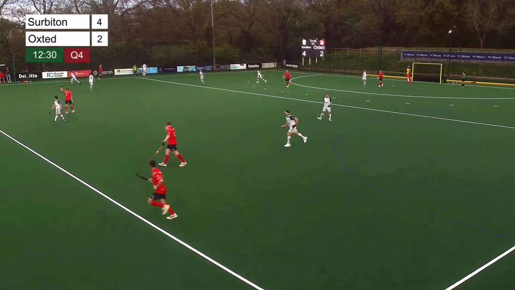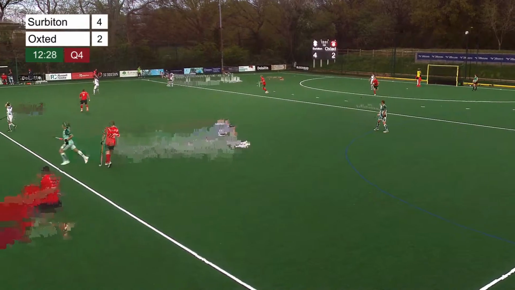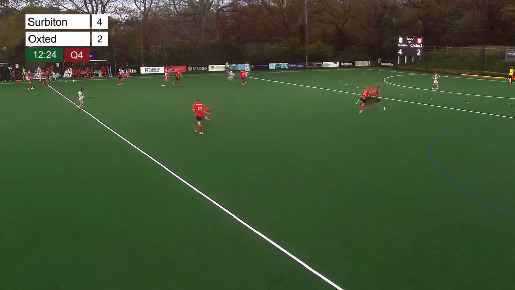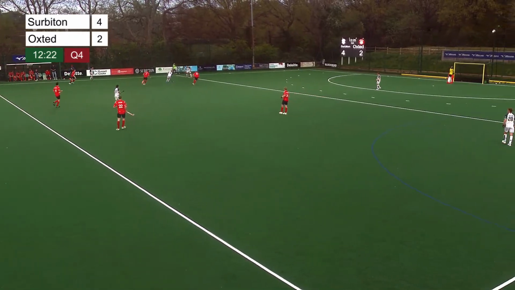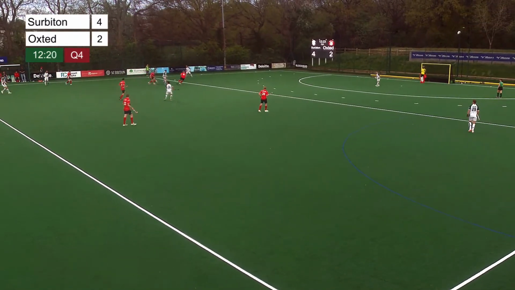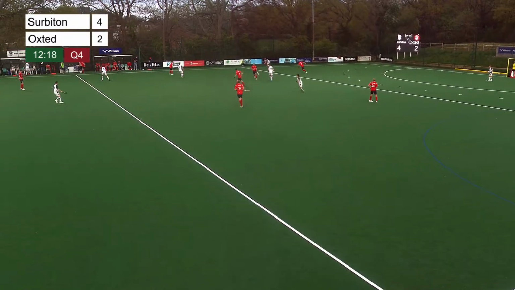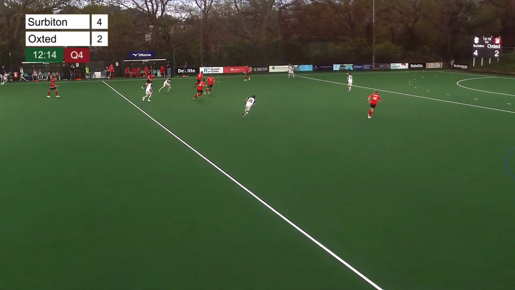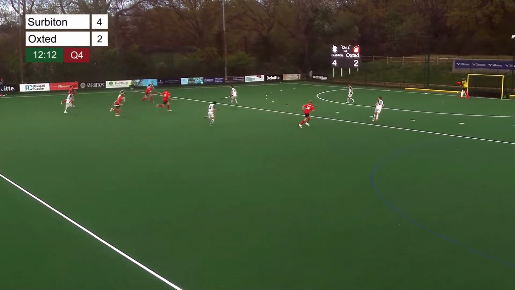Ball out of play. Surbiton will get the ball back. Rob Farrington, David Goodfield. Good to see David Goodfield getting a few minutes, still on the pitch in this final quarter.